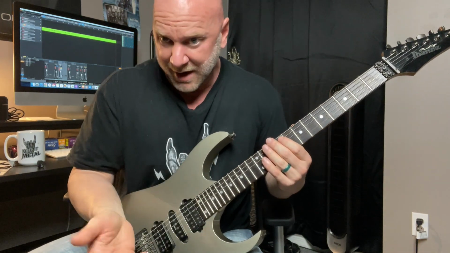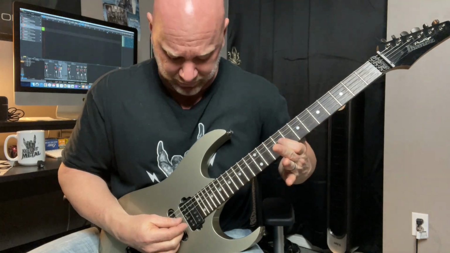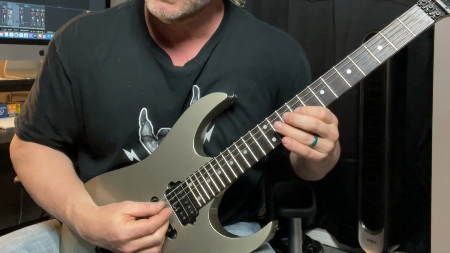You know the 3-note pattern. We end on that 9th fret G string. Then we went into this.